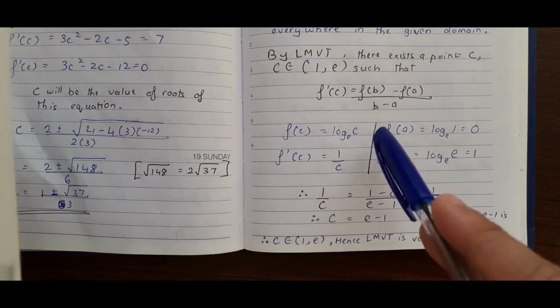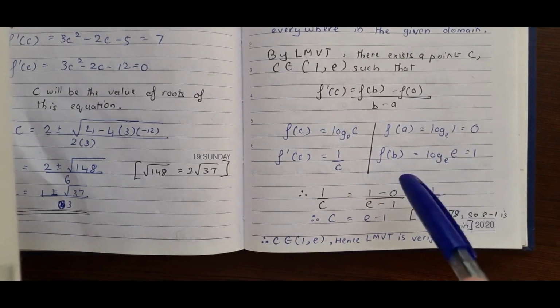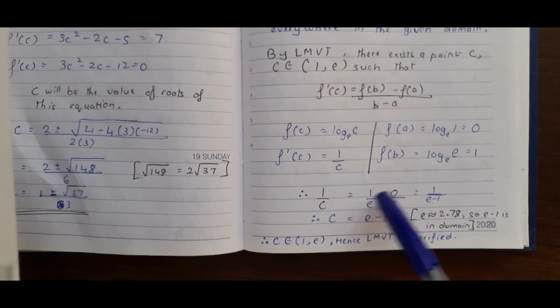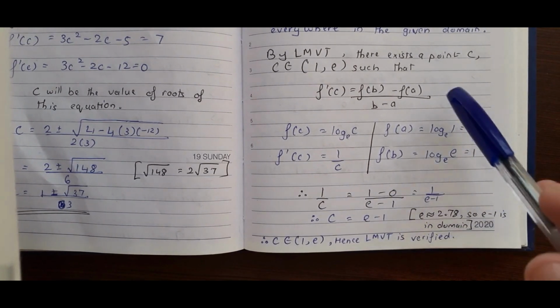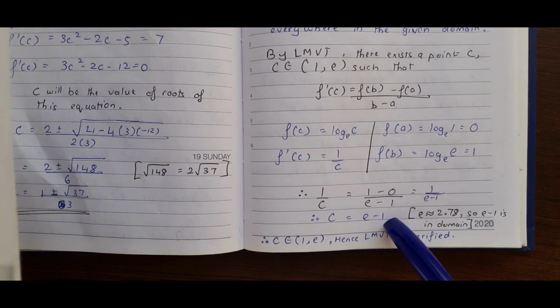Taking f of c, we get log c. f dash of c will be 1 by c, since the derivative of log x is 1 by x. So then we say 1 by c equals 1 minus 0 by e minus 1, just substituting the values. You get 1 by e minus 1. c equals e minus 1.